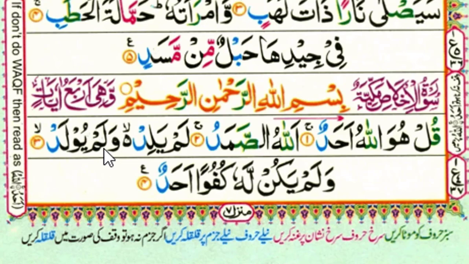And then the next, walam yu. On the mim again we make izhar shafawi, like we make the clear sound of mim, and this waw we long here due to waw madda. Walam yulad. On the dal again we make qalqala, and it will be strong qalqala here in the end. So we say all together lam yalid walam yulad.